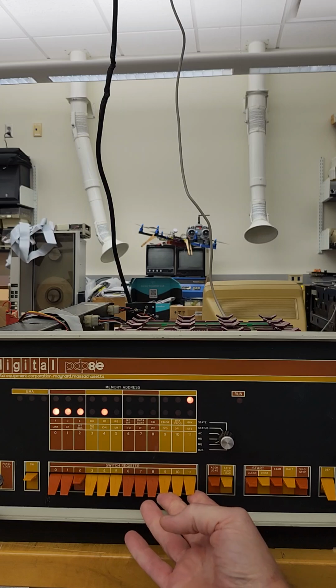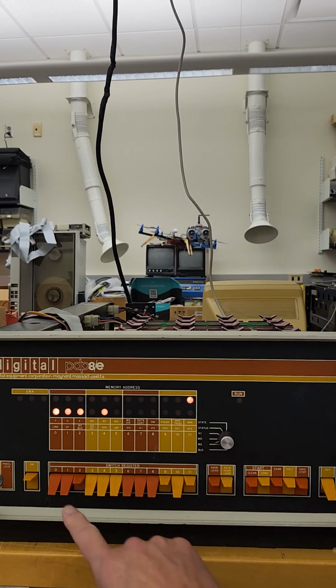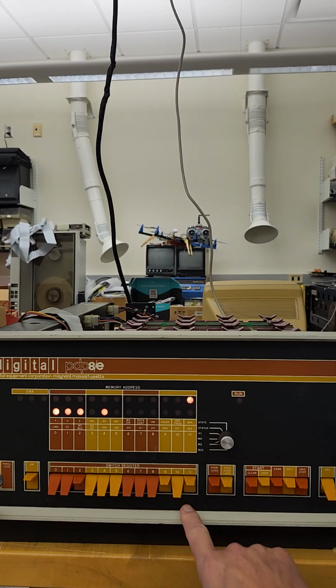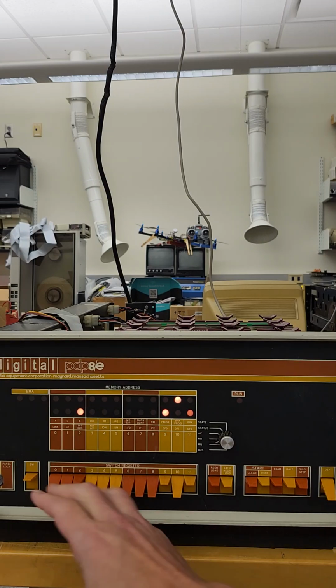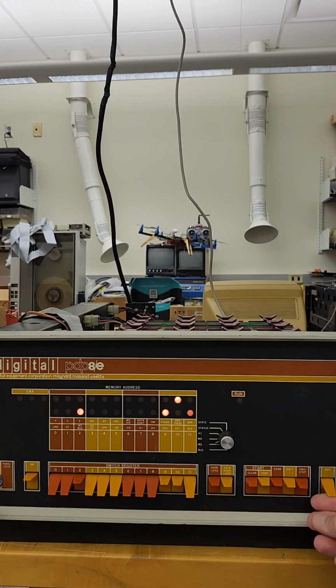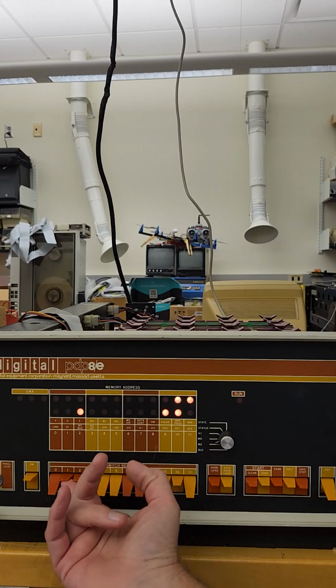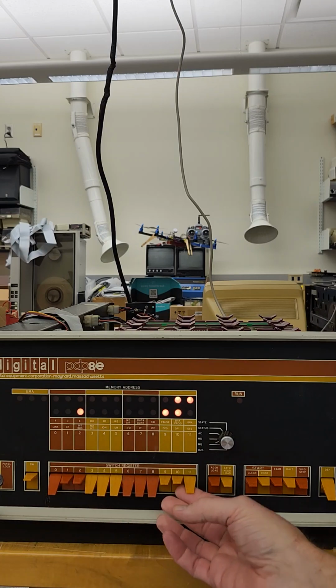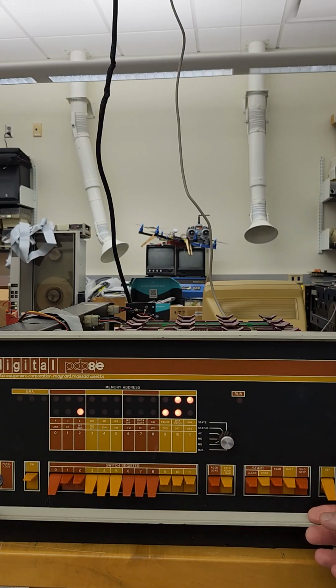So let's put in the offset 5. So 2's complement add of the contents of address 5. Next one will be a 2's complement add of the contents of address 6. And then we'll deposit and clear the accumulator to store our result in memory. That's opcode 3, 0, 0, and we'll put it in address 7.